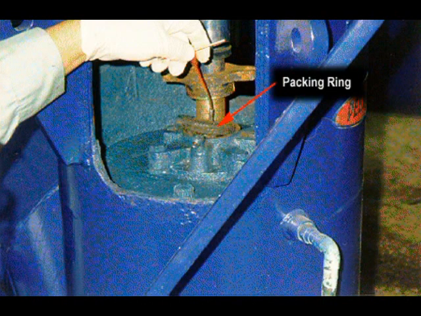Next, remove the remaining packing rings. Count the number of rings on each side of the lantern ring. Never leave any old packing. It must all be removed. Adding new packing on top of old can cause the old packing to score the shaft.